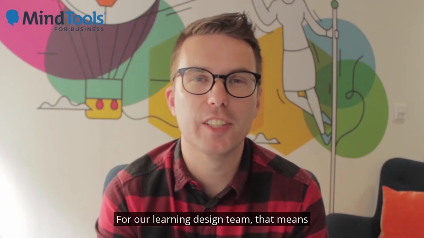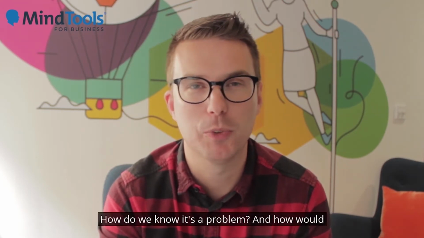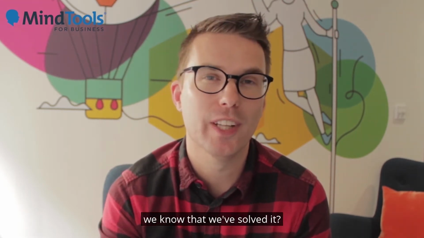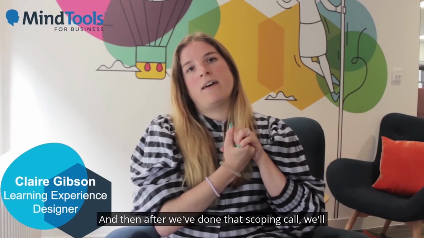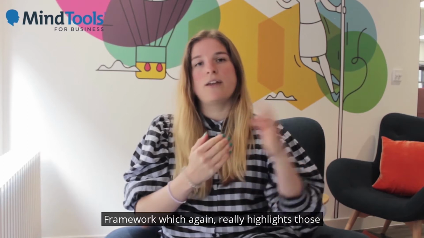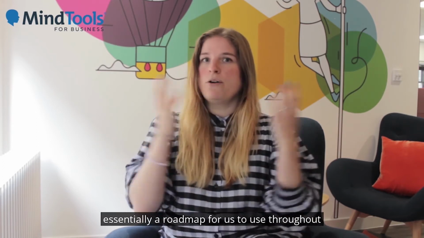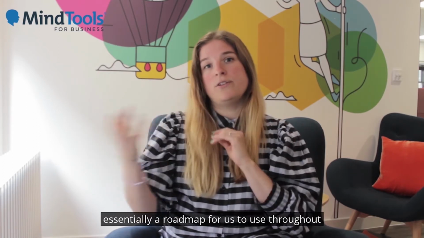For our learning design team, that means starting with scoping. What is the problem that we're trying to solve? How do we know it's a problem? And how would we know that we've solved it? And then after we've done that scoping call, we'll produce something called an outcomes framework, which really highlights those behaviours that we're looking to target and is essentially a roadmap for us to use throughout the build.